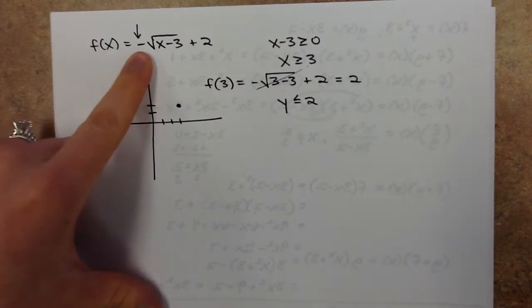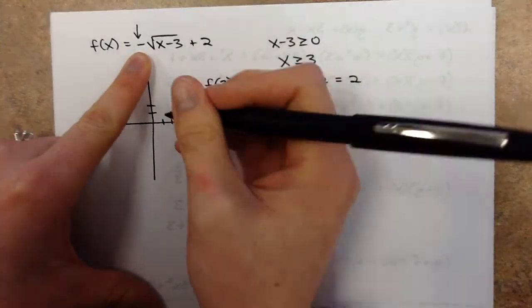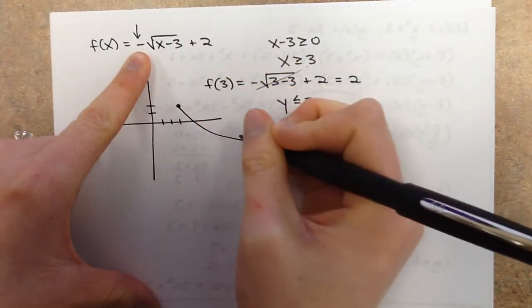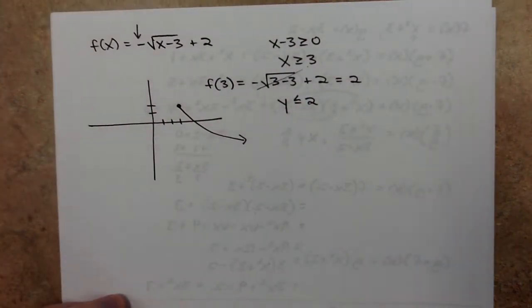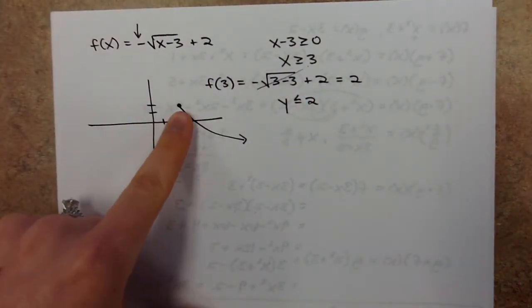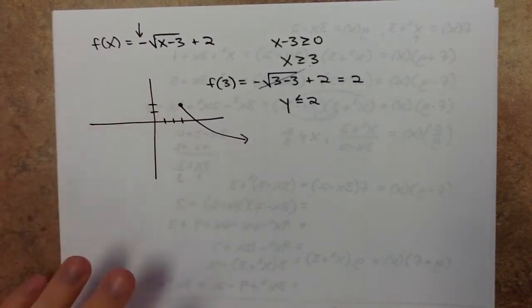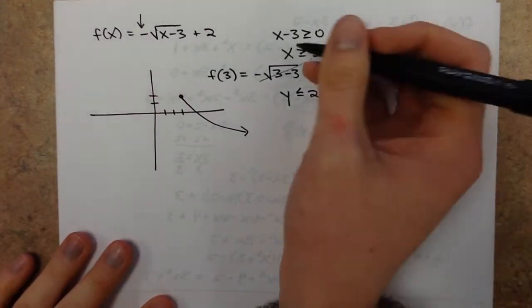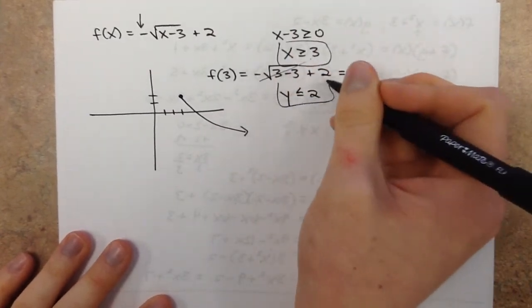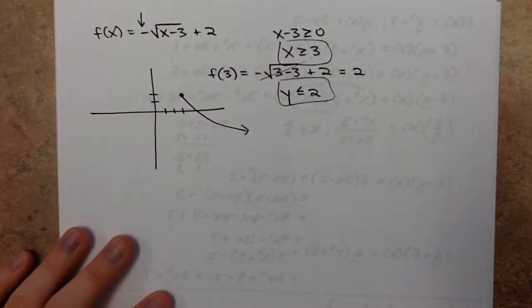And then the most important thing to look at for my shape is this negative sign. The negative sign tells me my graph goes down like that instead of up. All right, so you can see that I have only x values that are greater than or equal to 3, and I have only y values that are less than or equal to 2. All right, and that would be the graph. I've got my domain. I've got my range. You'll be asked for those as well.